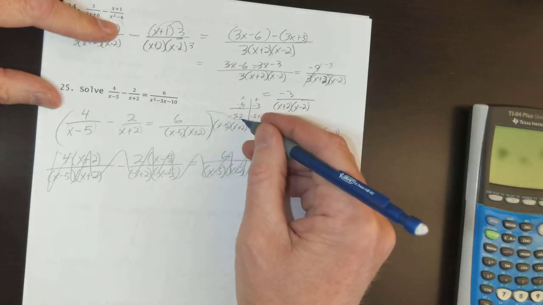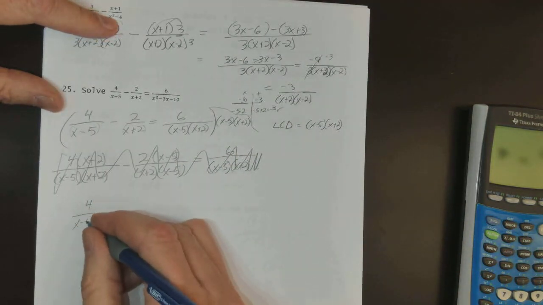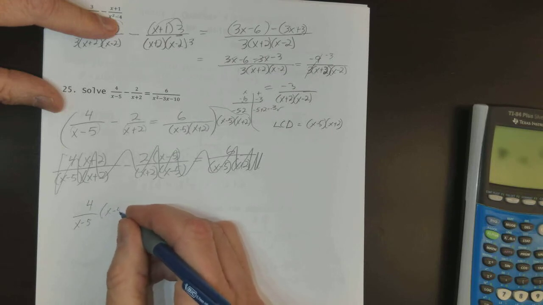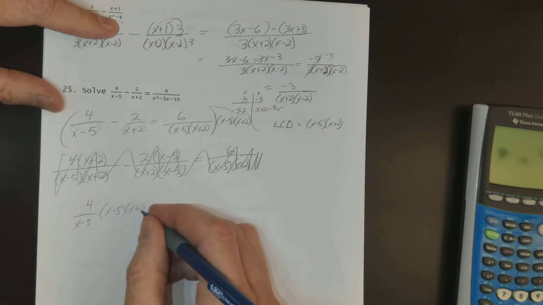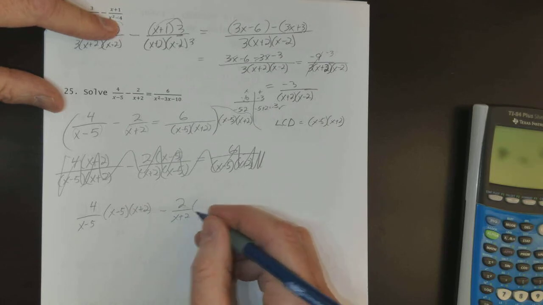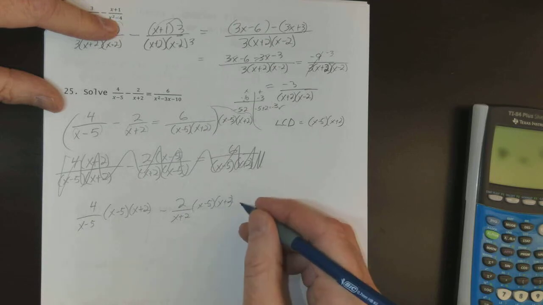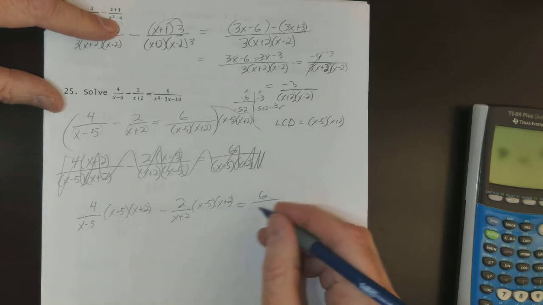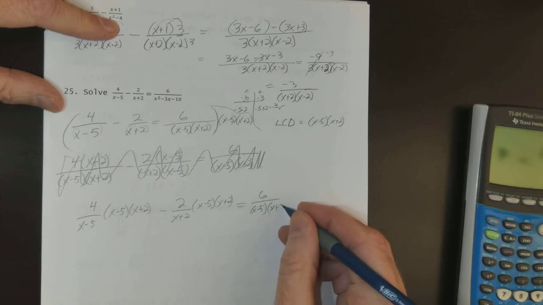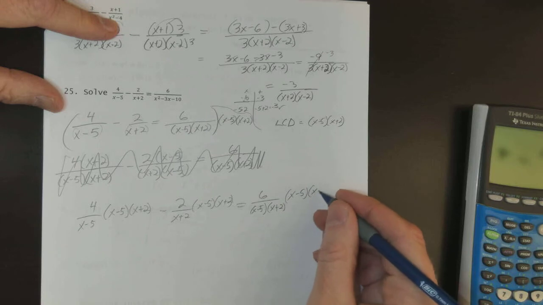So let's take the 4 over x minus 5 times x minus 5 times x plus 2 minus 2 over x plus 2 times x minus 5 times x plus 2 equals 6 over x minus 5 times x plus 2, and multiply that by x minus 5 times x plus 2.